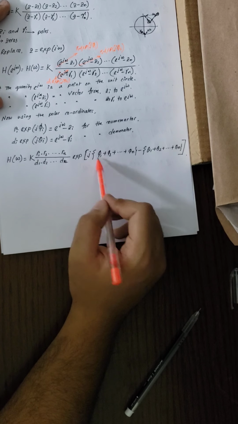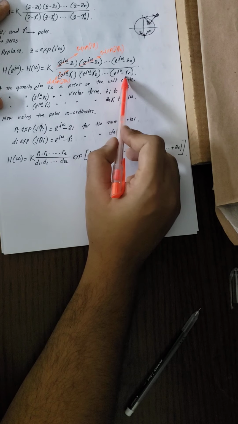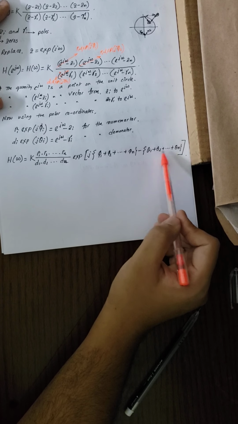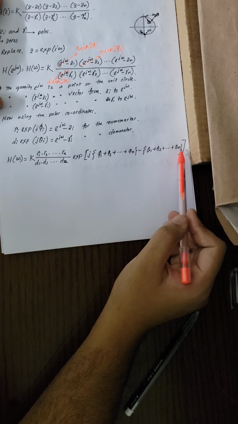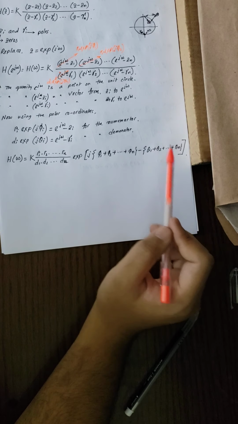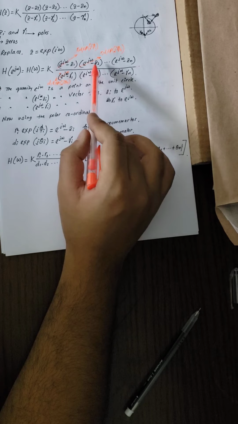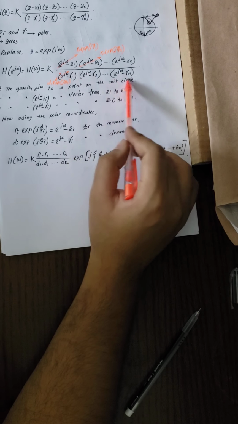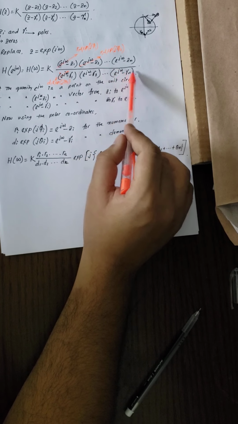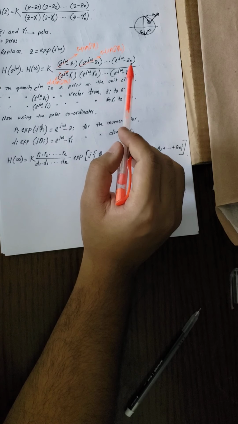This is for the numerator. Similarly, we do the same thing for the denominator. This will be theta 1, theta 2, and so on, which goes to theta of n. So what this essentially means is that there will be two exponents, one in the numerator, one in the denominator.